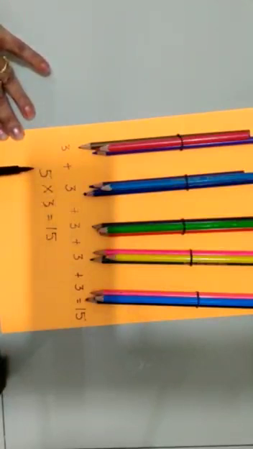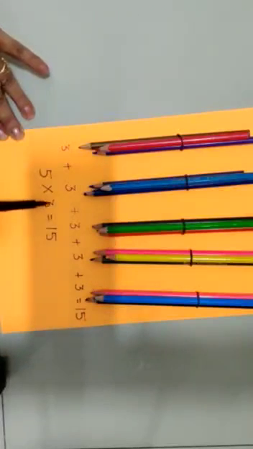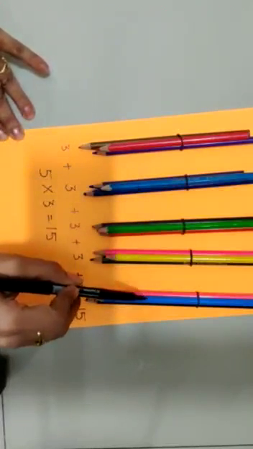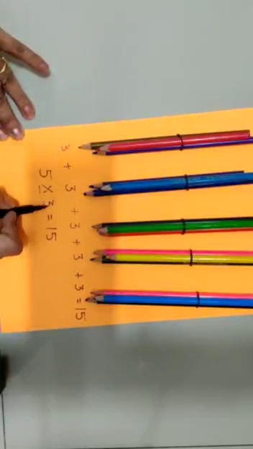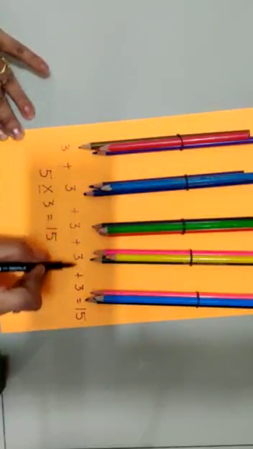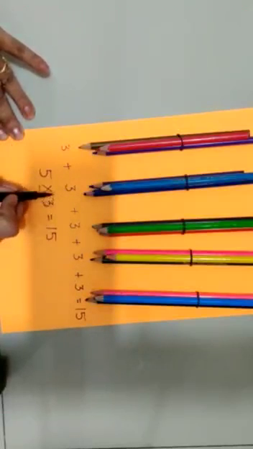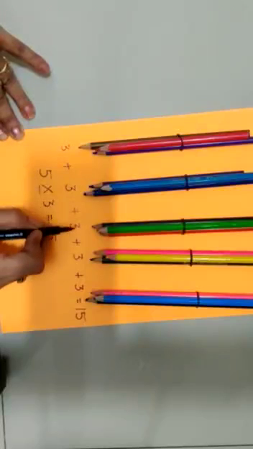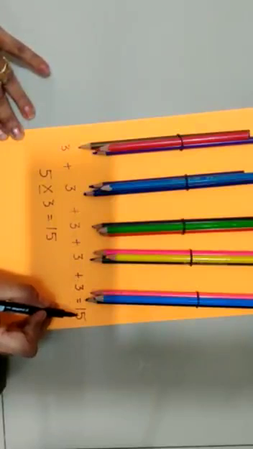I'm repeating once again, 5 represents the total number of groups and 3 represents the number of pencils in each group, and this multiplication sign means times. Here we are repeating the digit 3 again and again, so we can say it is adding the digit 3 over and over again to get the answer.